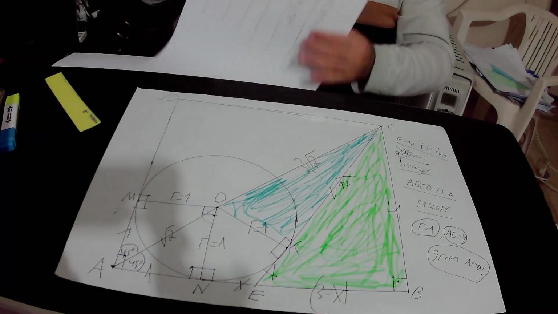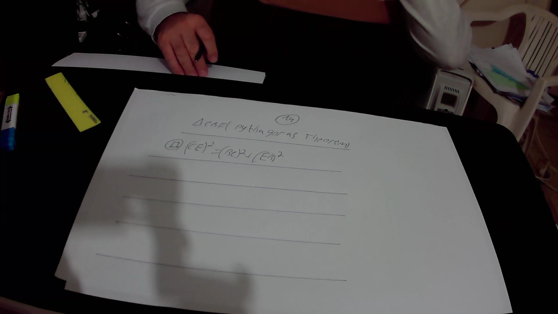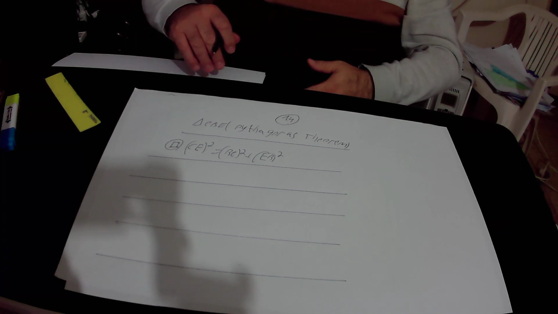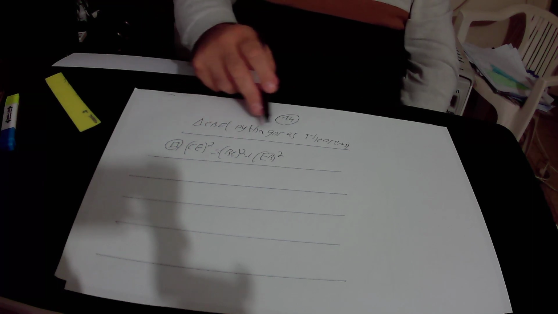I will repeat again. In the right triangle CBE, CE squared equals BC squared plus EB squared.